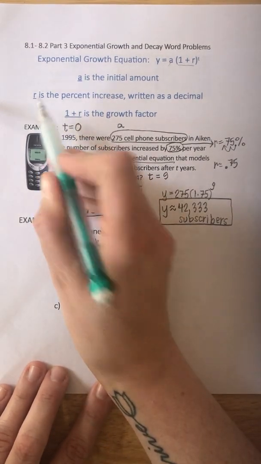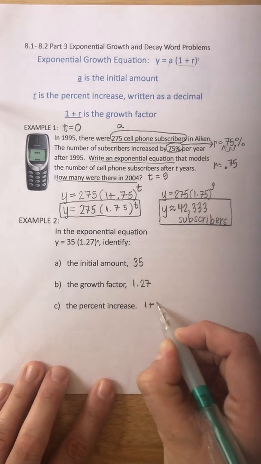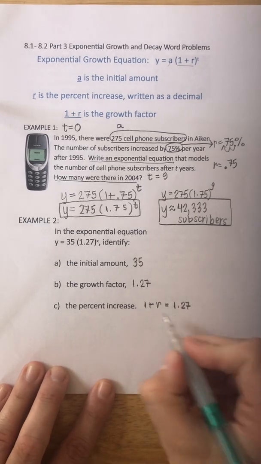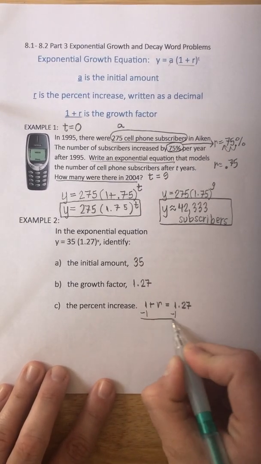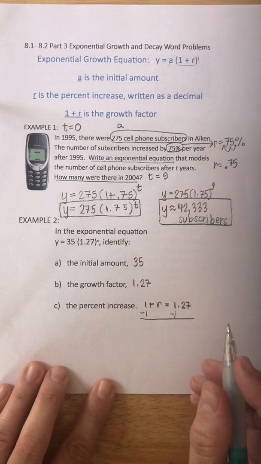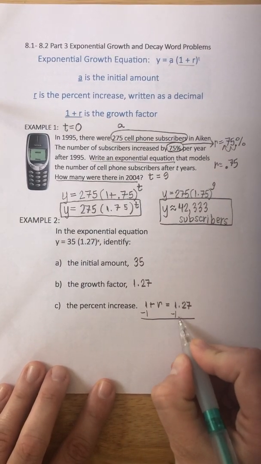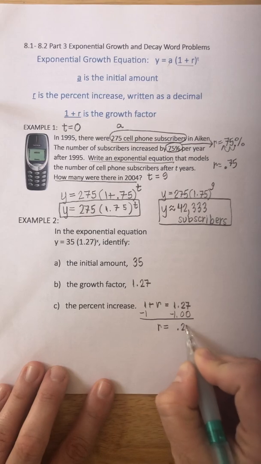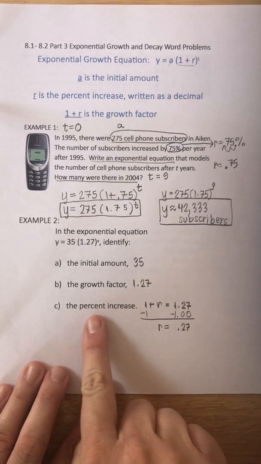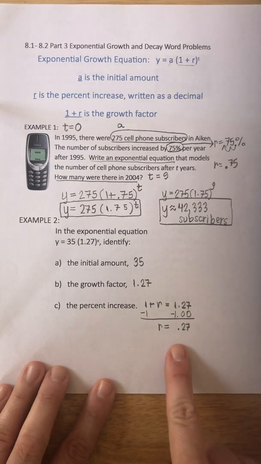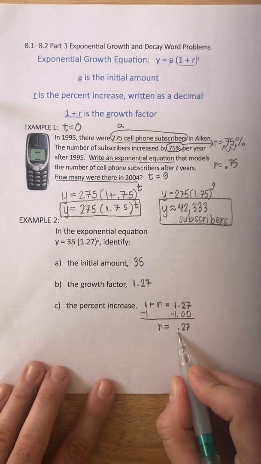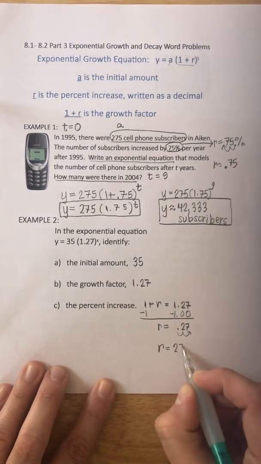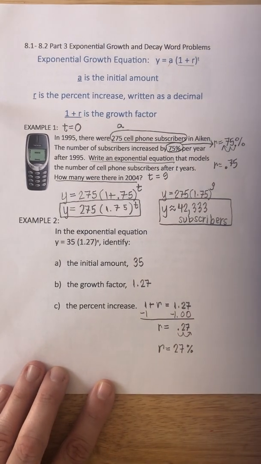And the last thing that it asks us to identify is the percent increase. Remember, that's the R. Well, we've already identified that the 1 plus R is 1.27. That's what we just said in part B. So I'm going to solve for R, subtracting 1 on each side. Remember, line your decimal points up. There's not a decimal point with the 1, but we know that means that it's directly behind it. So I get R equals 0.27. Now this doesn't answer our question because notice that it says percent increase, and what we have is not a percent, it's a decimal. So I have to take my decimal point, move it over 2 places to the right, and I'm going to get 27%. That's how much the increase was.